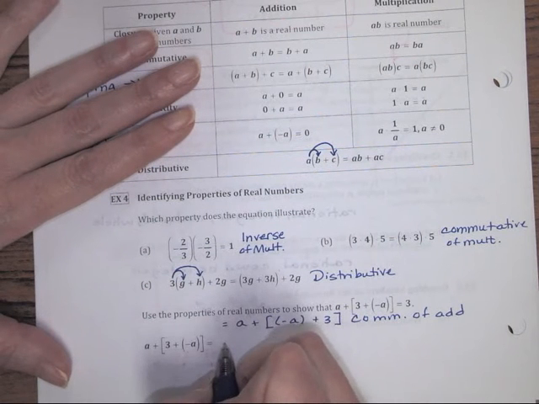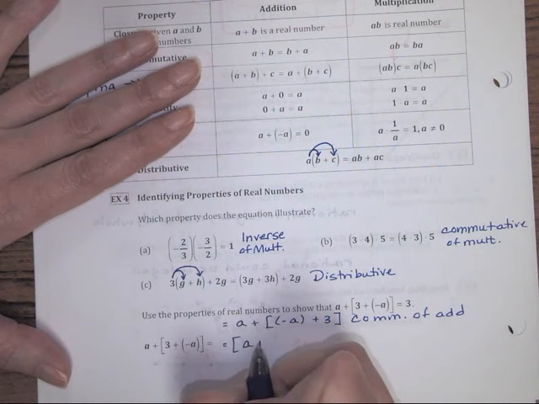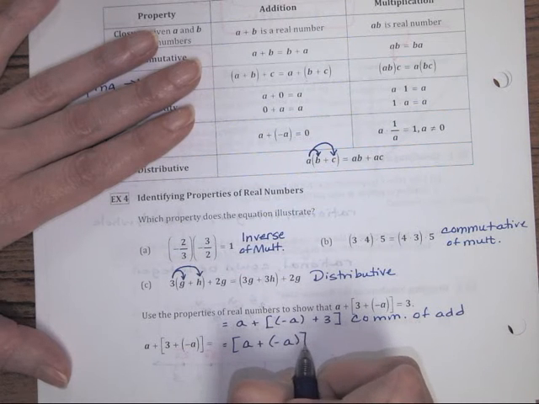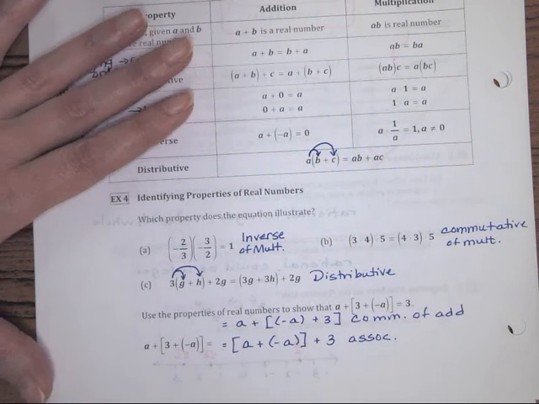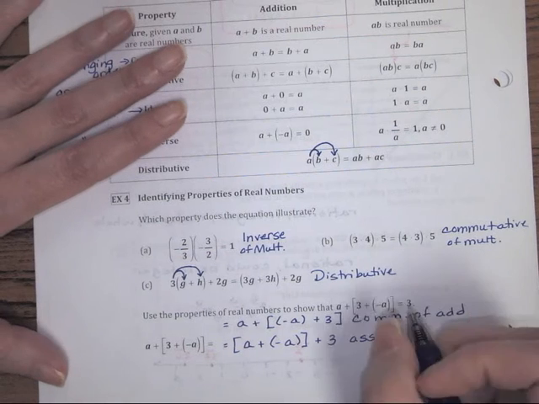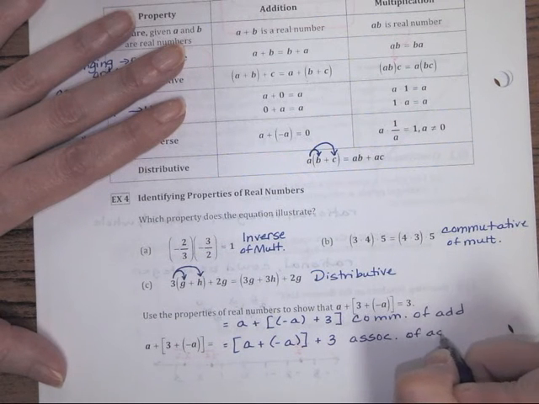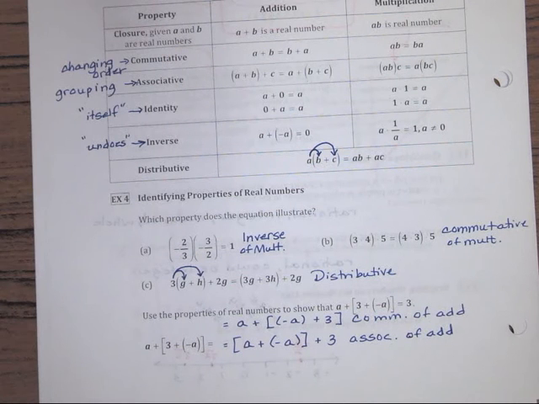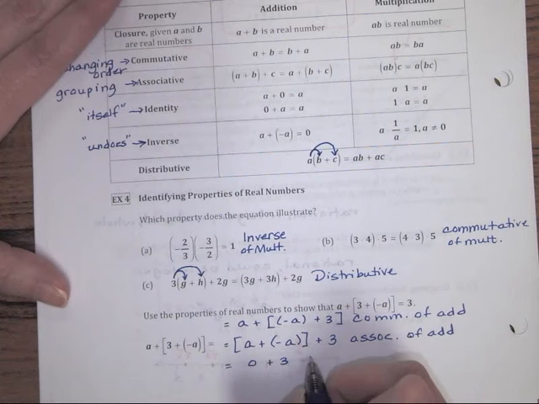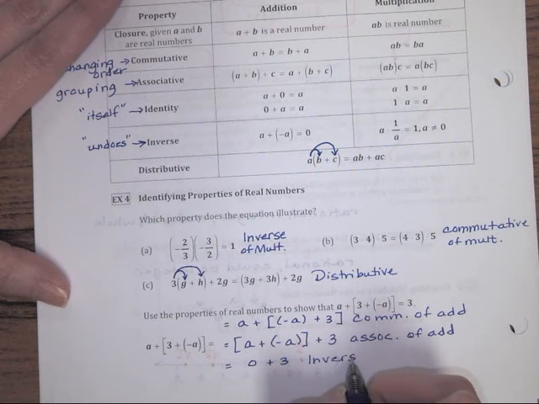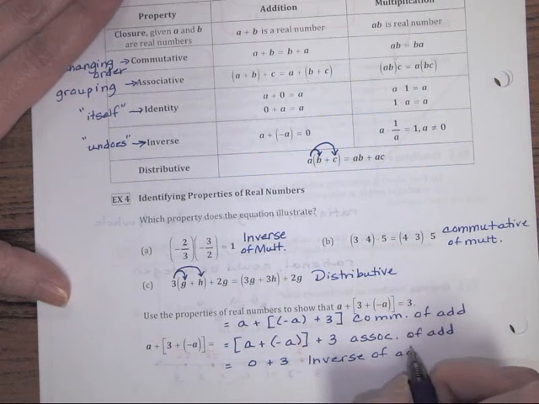All right? What I'm going to do next is I'm going to use my associative property of addition. So I'm going to group the A and the negative A. So I have A plus negative A, plus 3. And this is associative, don't just do ASS period, that bothers me, do ASSOC of addition. All right? Now what I'm going to do is, you know that A plus a negative A, any number plus its opposite, equals 0, right? Okay. So this equals 0 plus 3. And that is the inverse of addition.